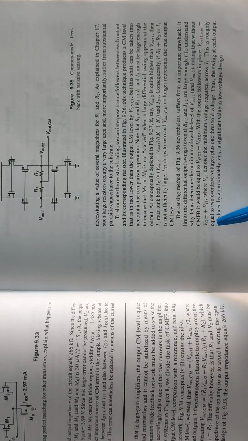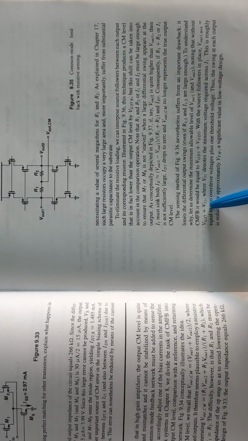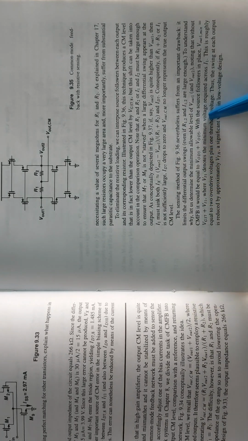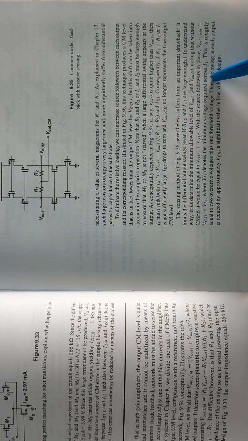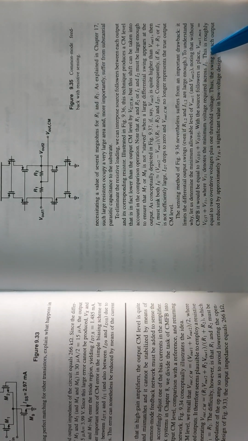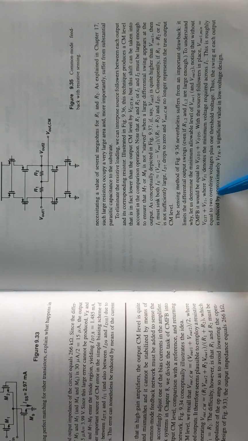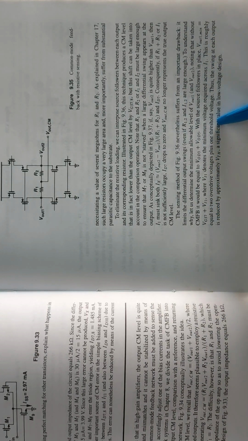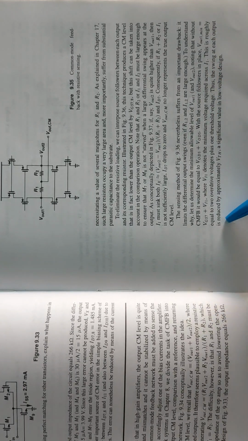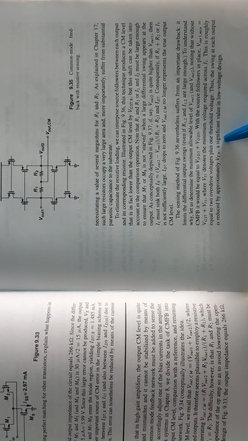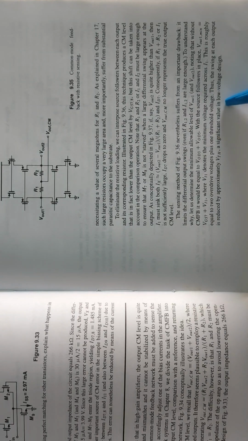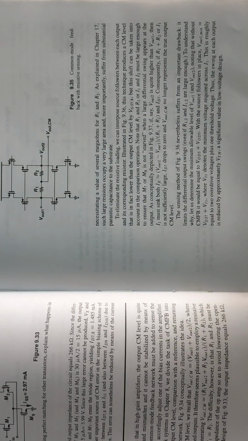Vout1 min is equal to VGS7 plus VI1, where VI1 denotes the minimum voltage required across I1. This is roughly equal to 2 overdrive voltages plus 1 threshold voltage. Thus, the swing at each output is reduced by approximately VTH, a significant value in low voltage design.